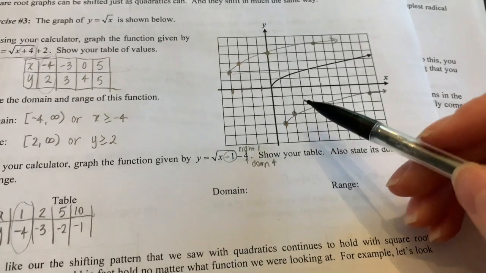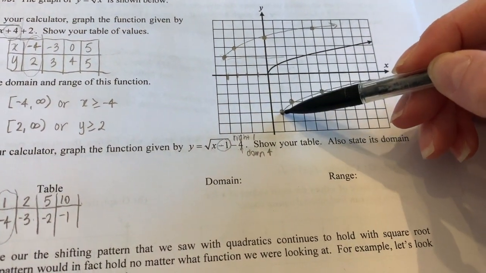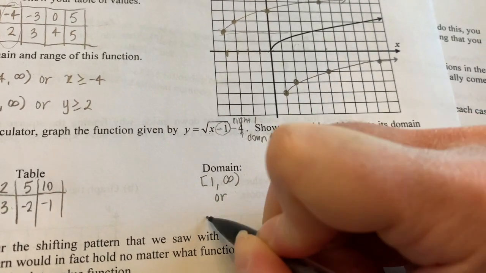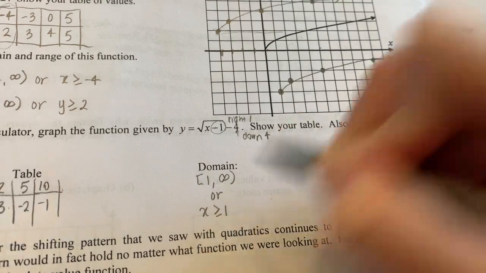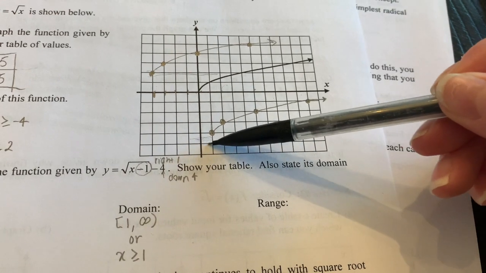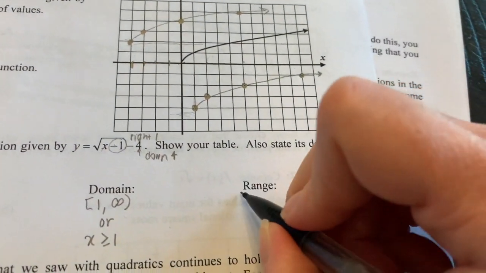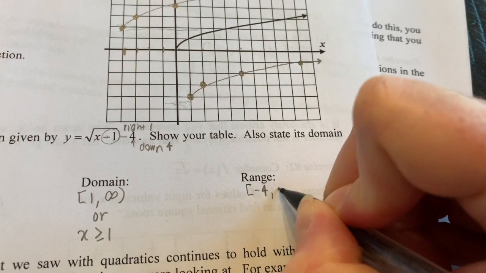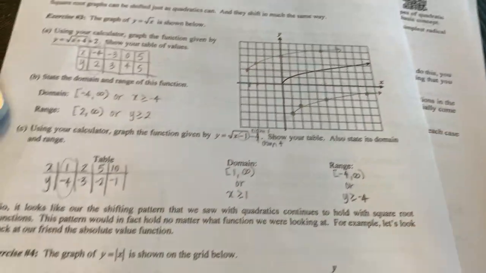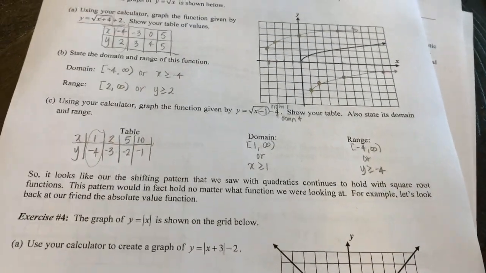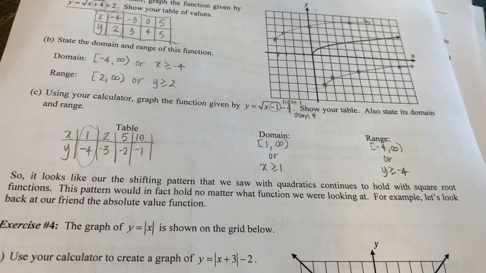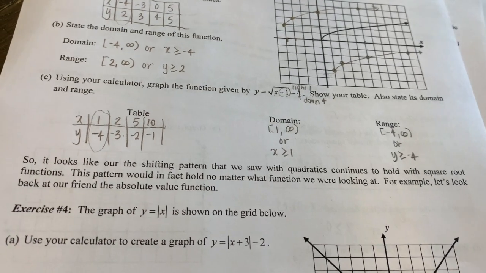So the domain of this one is going to be starting at 1 and going on into infinity, which can also be written as x is greater than or equal to 1. And my range is starting down here at -4 and going up to infinity. So that's -4 to infinity, or y is greater than or equal to -4. So it looks like the shifting pattern we saw with the quadratics continues to hold with the square root functions. This pattern would in fact hold no matter what function we're looking at.